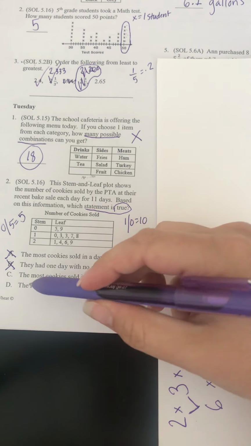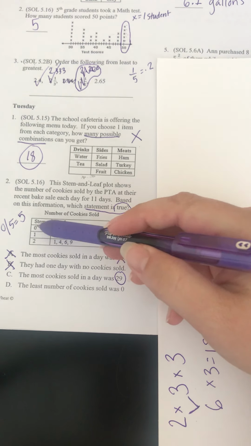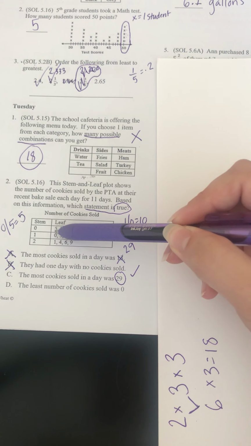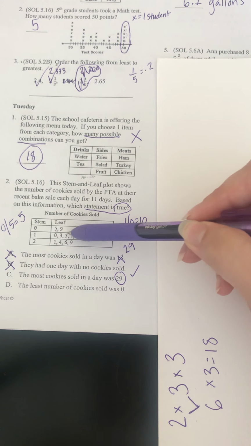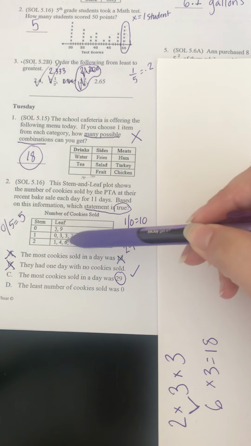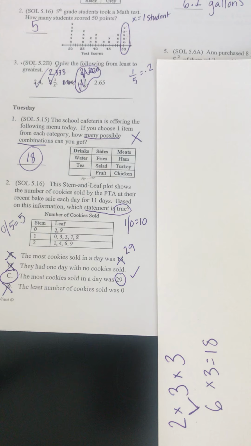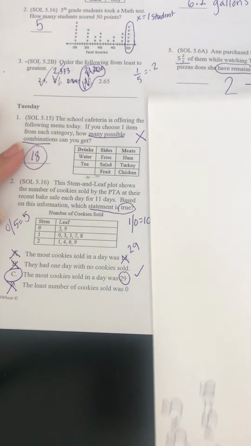Okay, and then D, the least number of cookies sold was 0. No, what I see on the graph, the least amount of cookies that were sold is 5. There's the smallest. So it went 5, 9, 10, 13, 13, 17, 18, 21, 24, 26, 29. So the only one that's true is that C, the most cookies sold in a day was 29 cookies. Awesome. All right. Let's look at number 3.